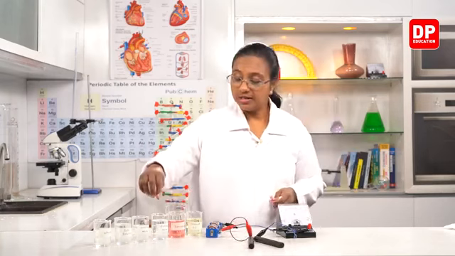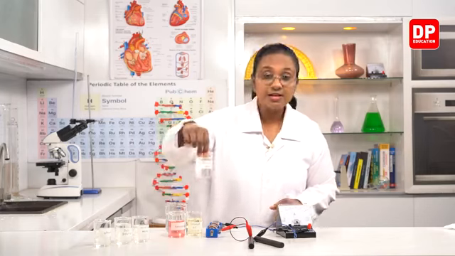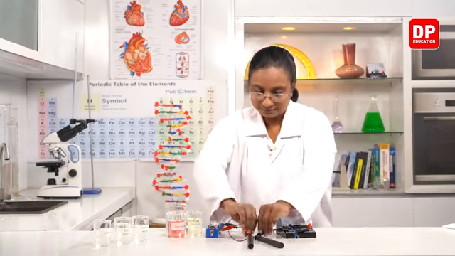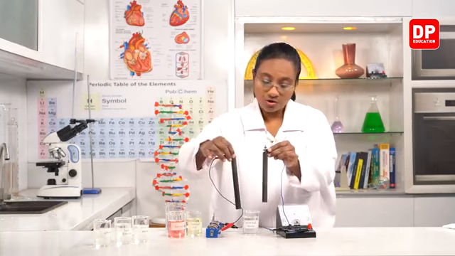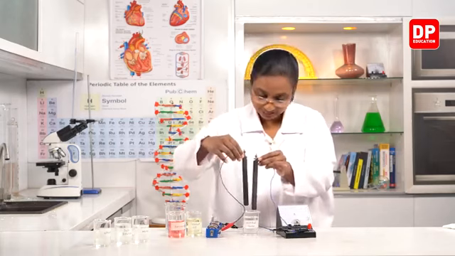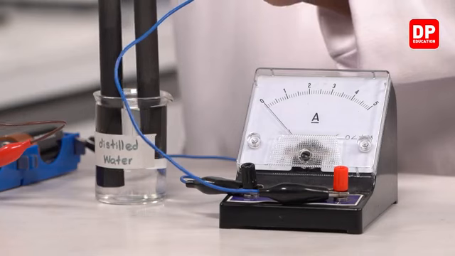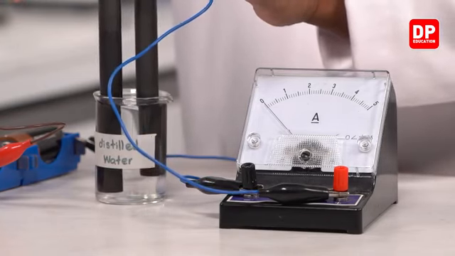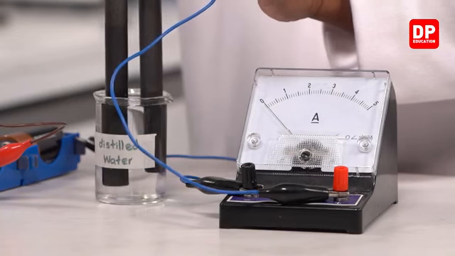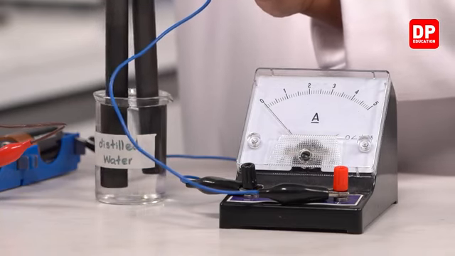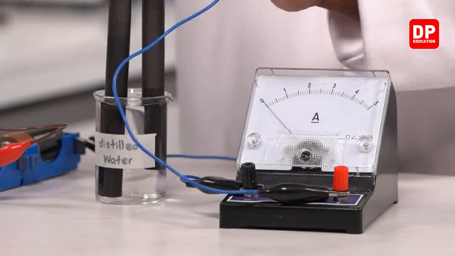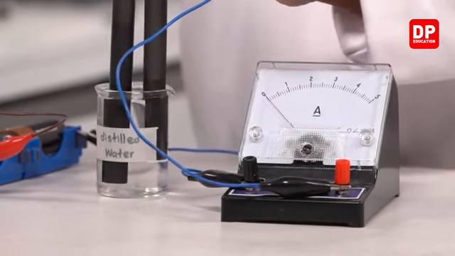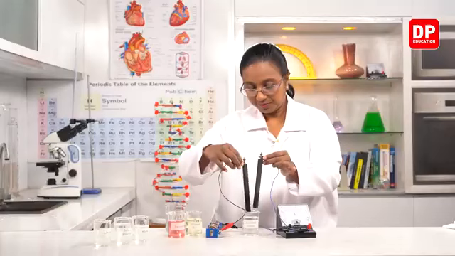Then we will use the next solution, that is distilled water. Into this also I'll be dipping the two electrodes. The electrodes are not touching each other. Can you see a deflection? No, there is no deflection in the ammeter. So that means distilled water does not conduct electricity.